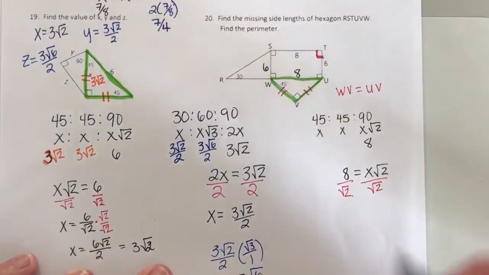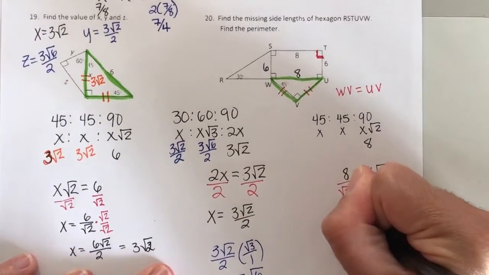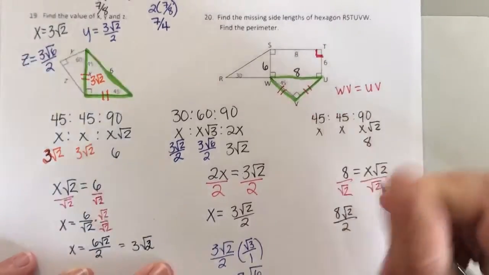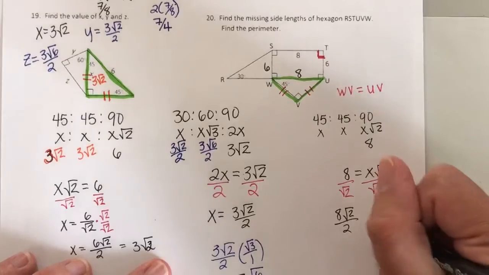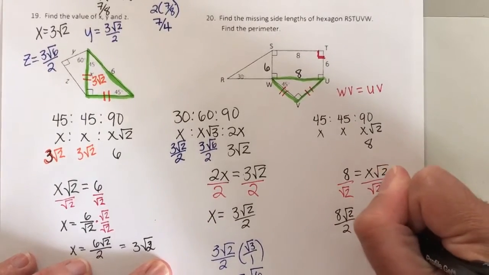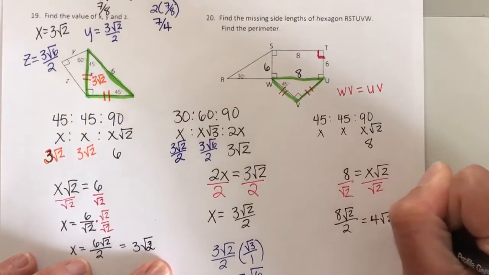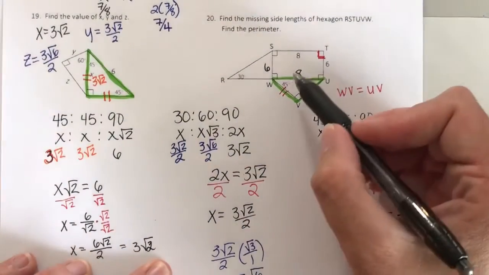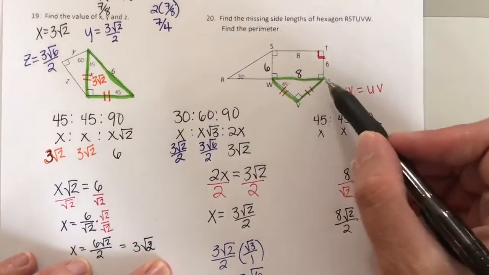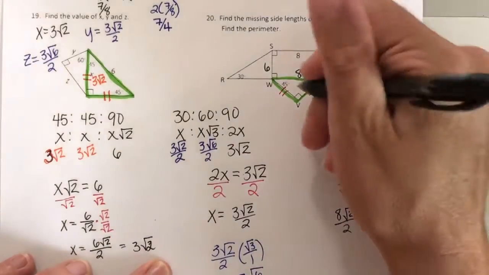So then rationalize the denominator. So I'm going to have 8 times the square root of 2 over 2. Okay, I've done it enough now, I'm skipping that step. 8 divided by 2 is 4. So reduce it down. So 4 times the square root of 2 is equal to x. And so that is going to be the length of UV and WV.